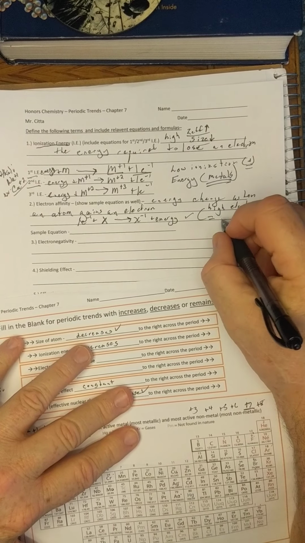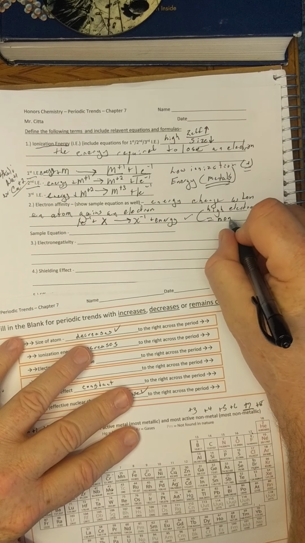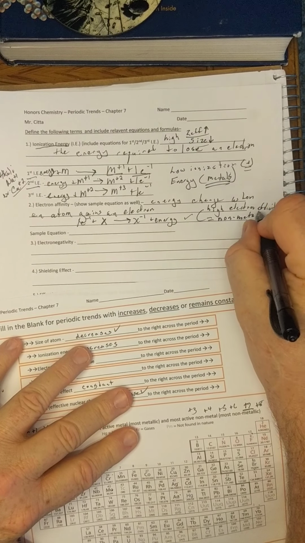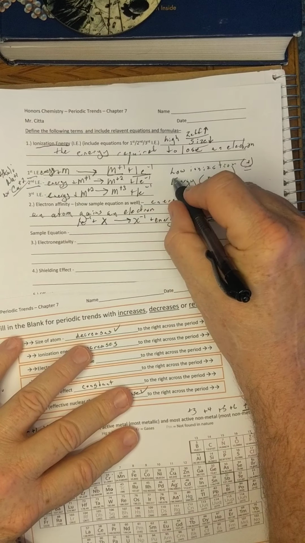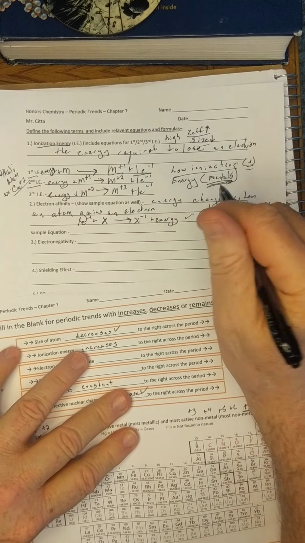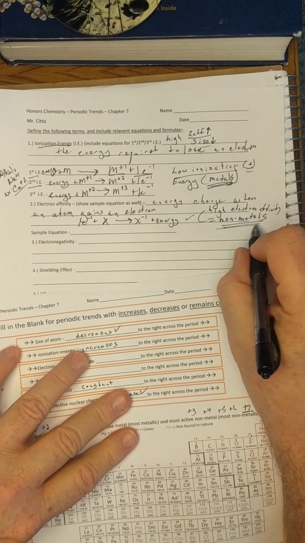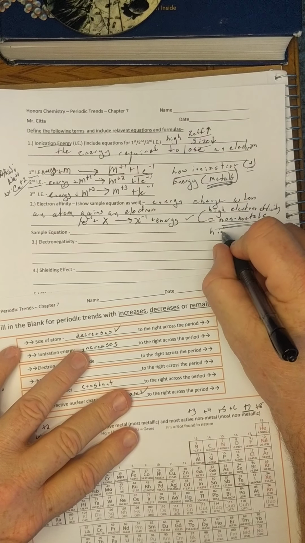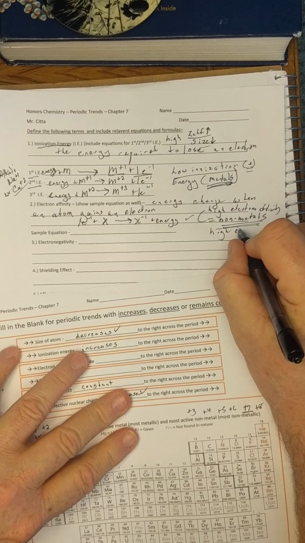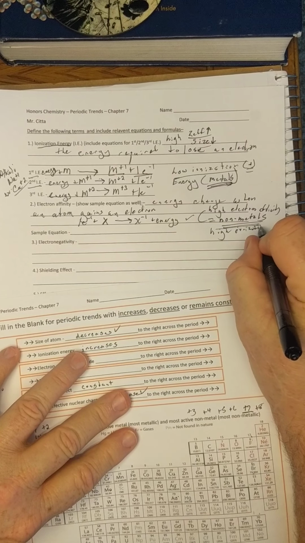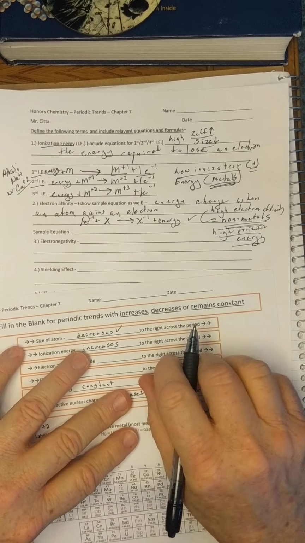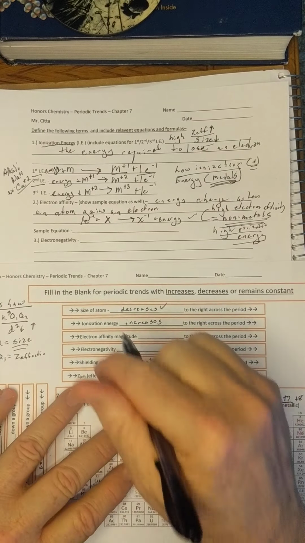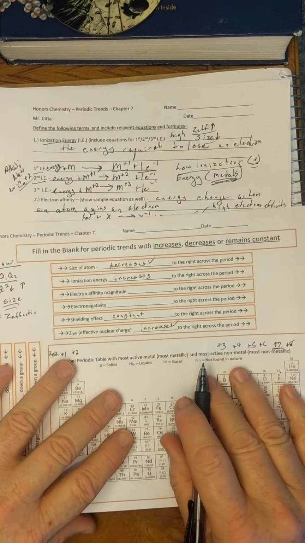Okay, so again, it is important to have a high electron affinity. These are equal to your nonmetals. Where metals have low ionization energy, nonmetals have high ionization energy. Okay. I did the sample equation up here.